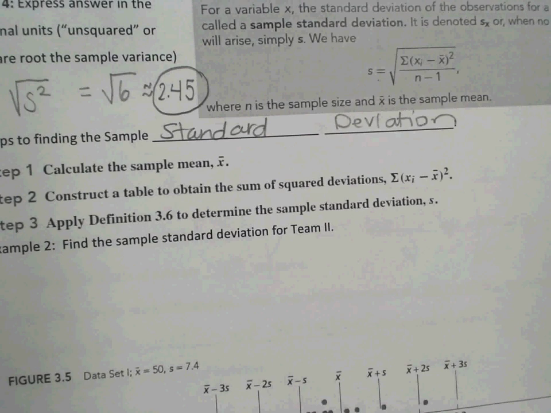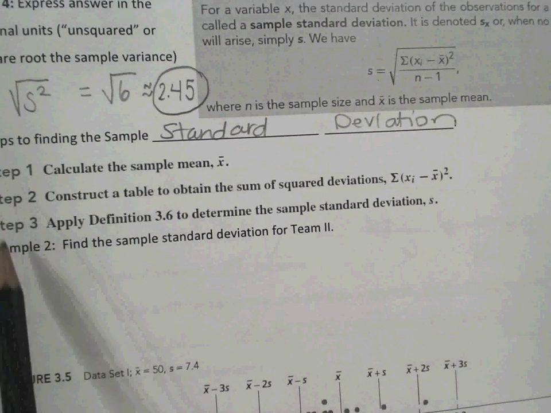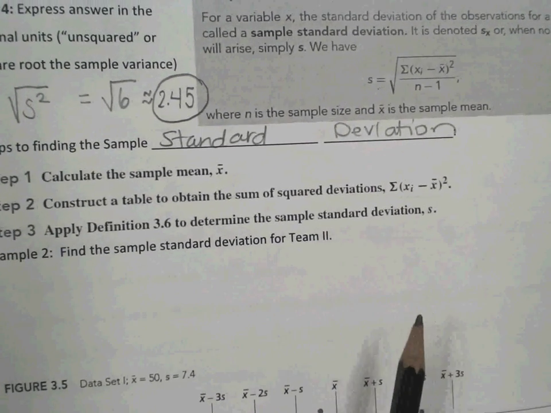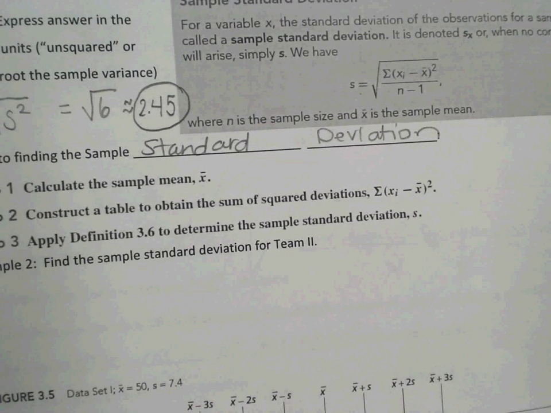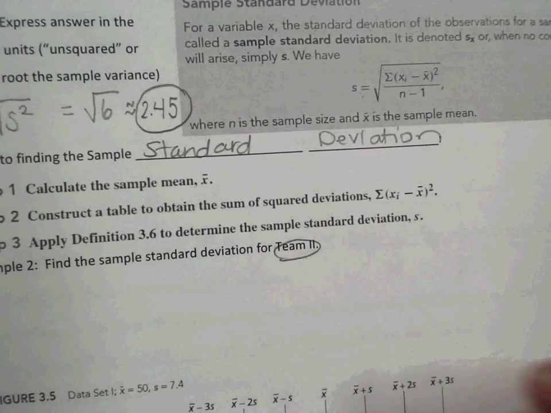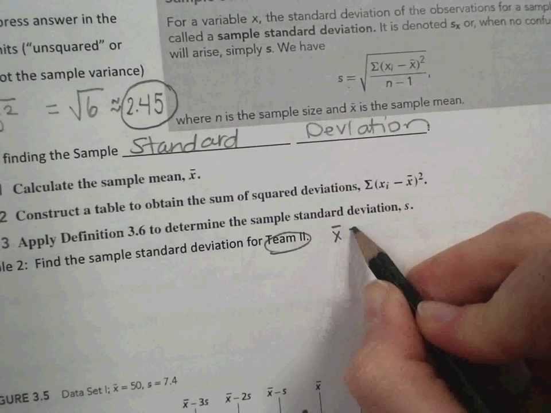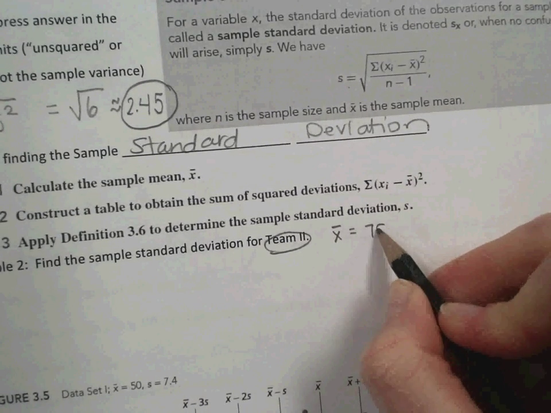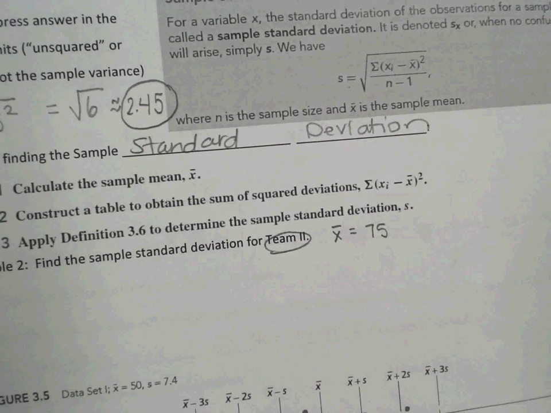Standard deviation. So we have 3 steps to finding the sample standard deviation. Starting with step 1, you calculate the sample mean, which for team 2 on the front we already did. For team 2 on the front, X bar was 75 inches, just like it was for team 1.